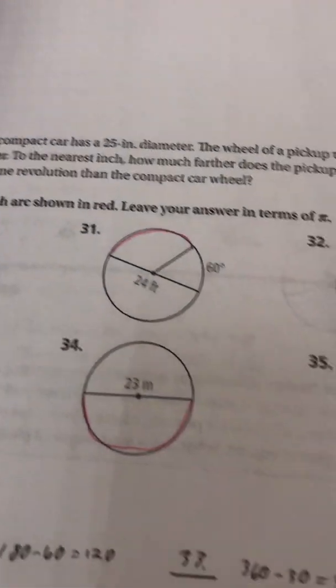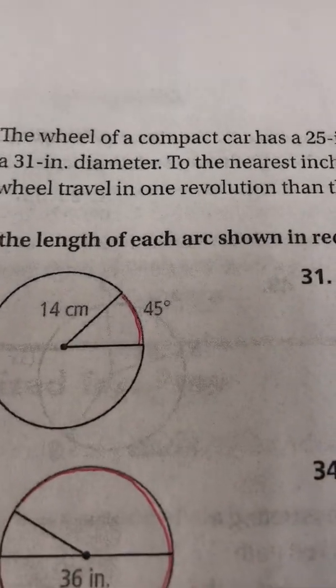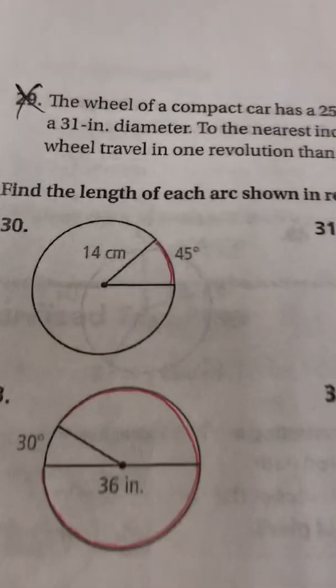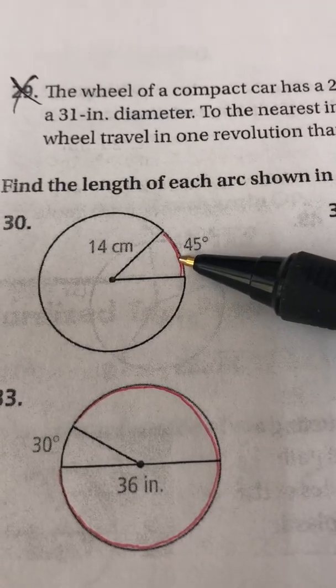Okay, now looking at 30 through 35, let's talk about those. Find the length of each arc shown in red and leave your answer in terms of pi. I don't know if you could tell on your computer what is in red or not, or when you print it out, so I made mine red. So that's going to be this section right here.